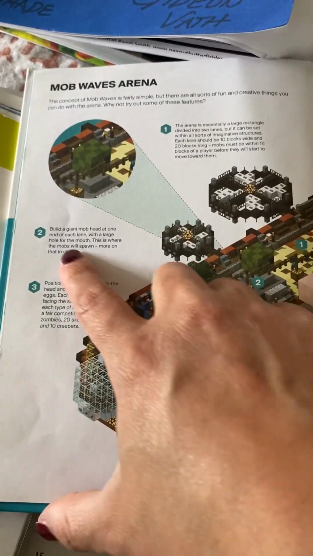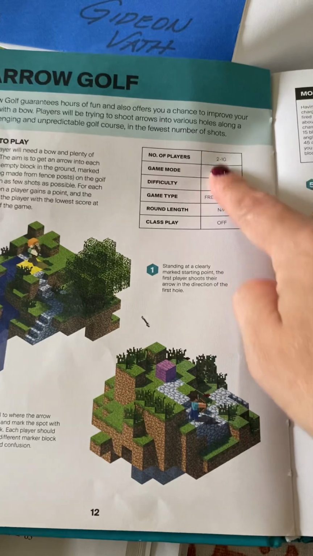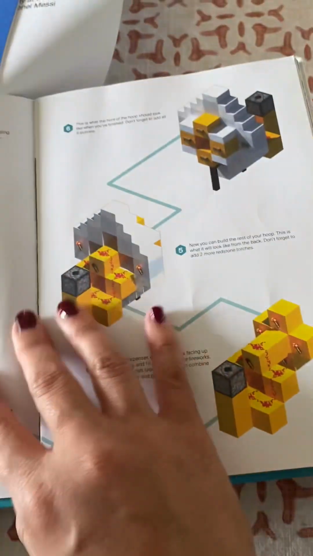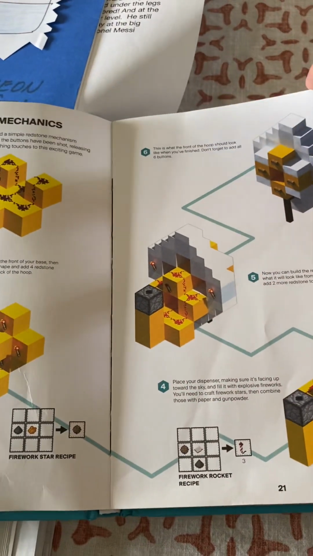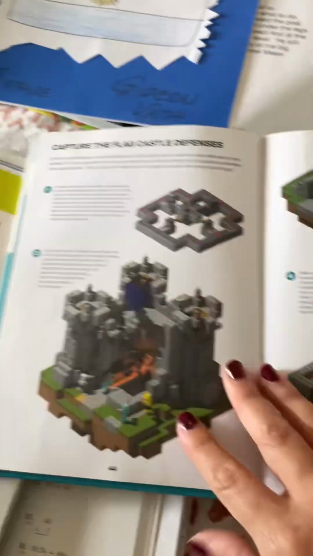And then this Minecraft book isn't necessarily a story, but I think it's pretty advanced. He's very into Minecraft, so he'll read these. He read this entire book himself. He was looking at charts, and it's very technical writing, which I was kind of surprised he enjoyed as much as he did. So yeah, he spent a lot of time with this book.